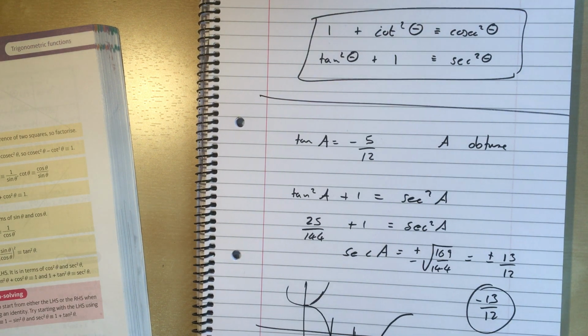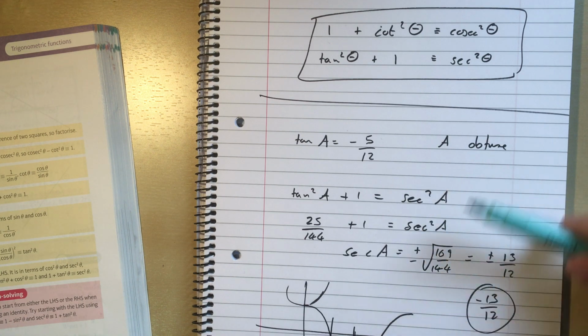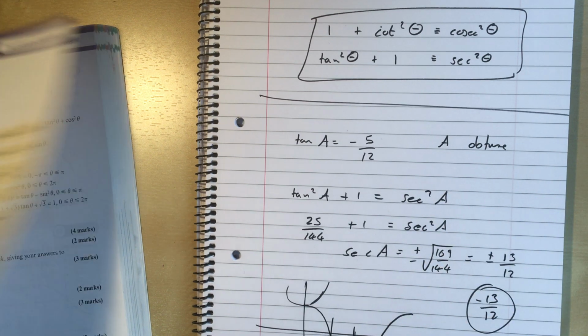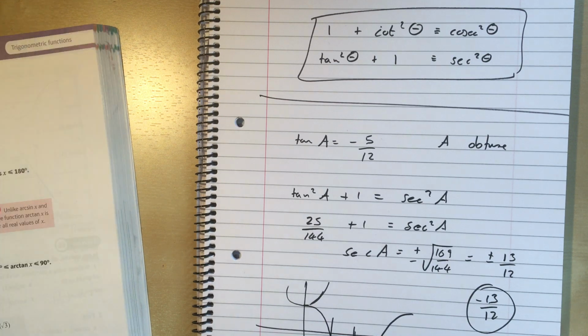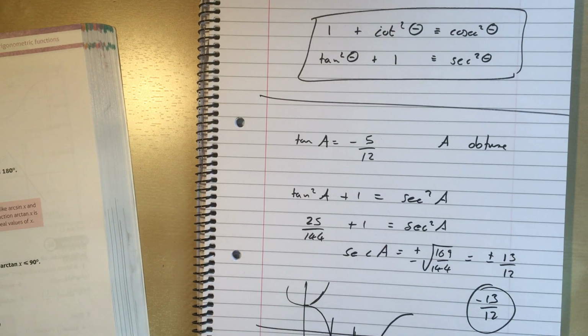Now, you'll know if you've watched previous videos of mine that I have a different way of doing this involving a right angle triangle and imagining all the angles are acute, and that'll still work. If you're trying to find sec, then all you need to do is find the cosine and do 1 divided by the cosine, and that'll work perfectly well. But this method's there as well, so I thought I'd do that since it's part of the examples in the book. So that's the end of section 6.4.